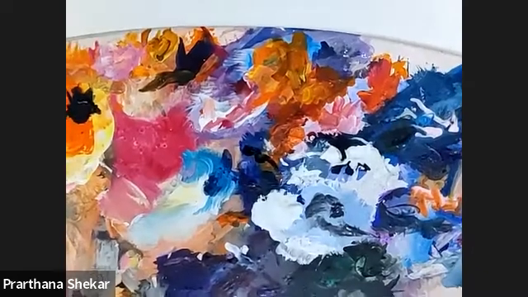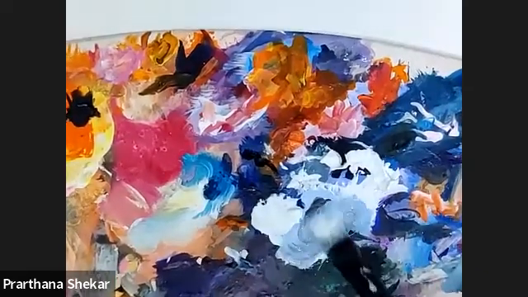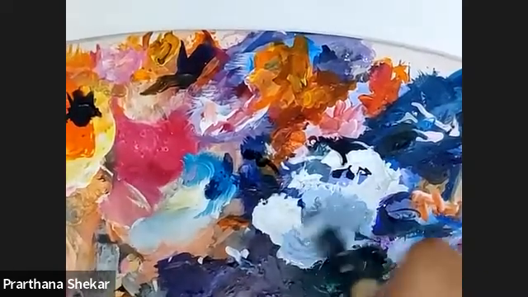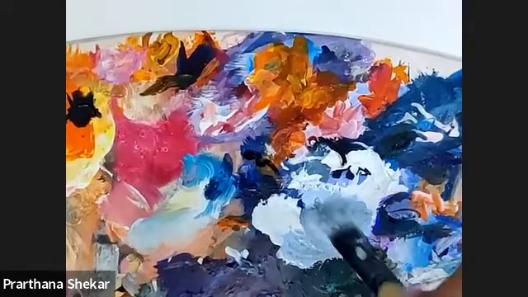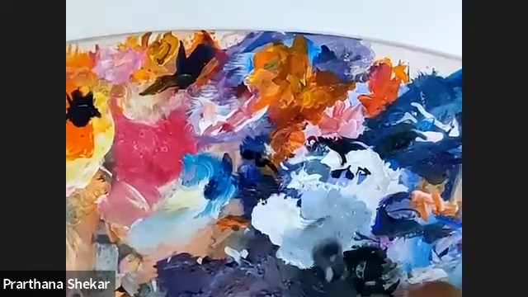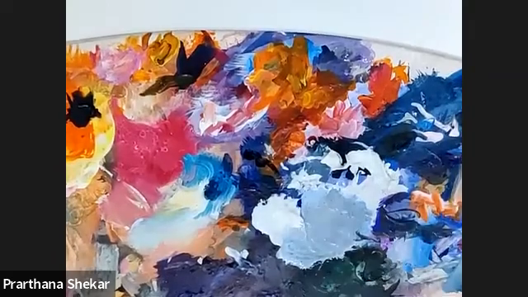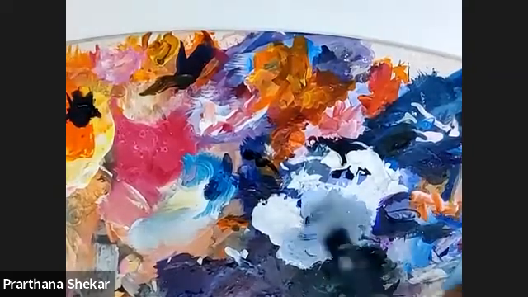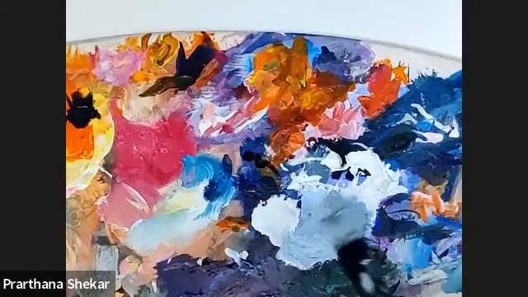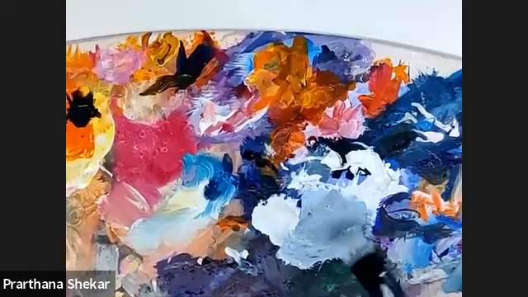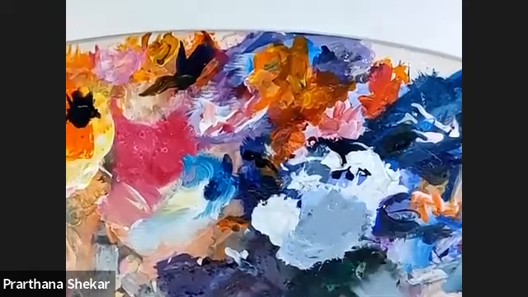I have added blue and also black to it. And the color mixing has to be very light. That means white color has to be in more proportion than blue and black. It is like an ash color.